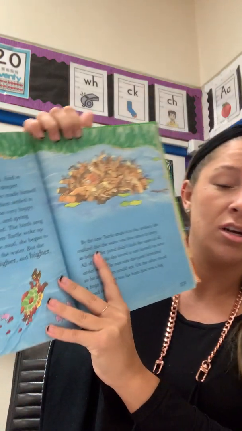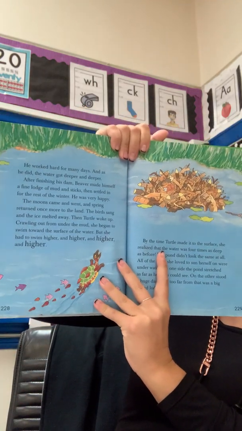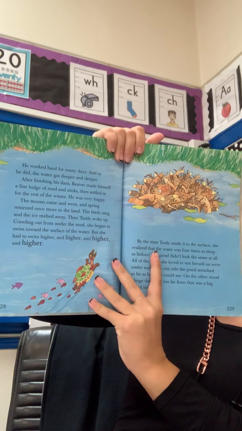All of the rocks she loved to sun herself on were underwater. On one side, the pond stretched as far as her eyes could see, and on the other stood a huge dam. Not too far from that was a big round lodge. So Turtle's pond was made deeper and bigger, and to her it felt destroyed because her home was supposed to be a certain way, but now Beaver came in and made the home the way he wanted.